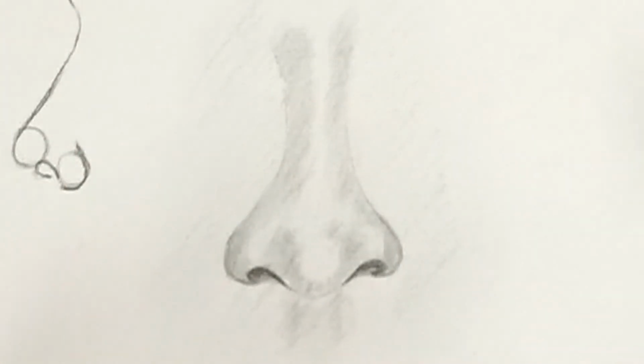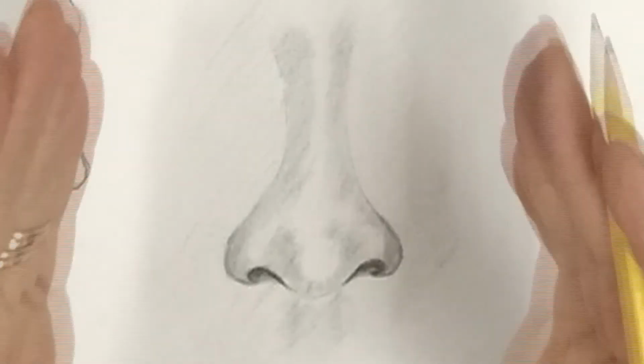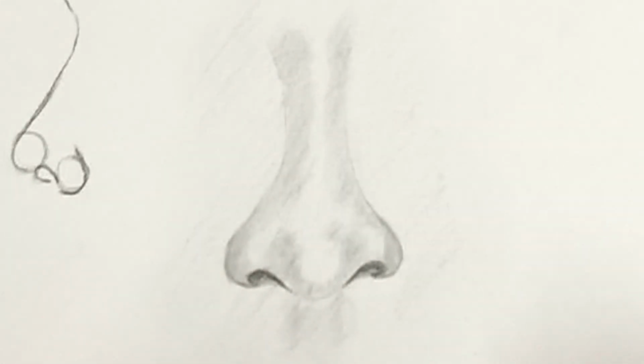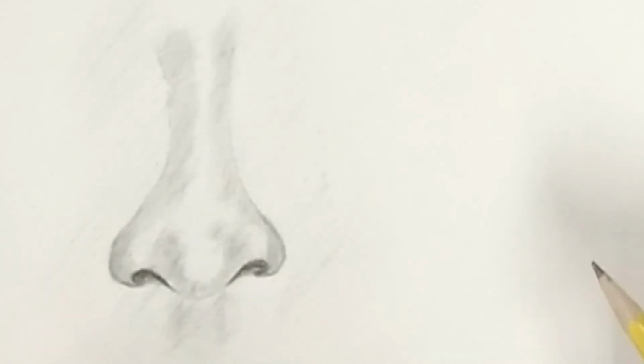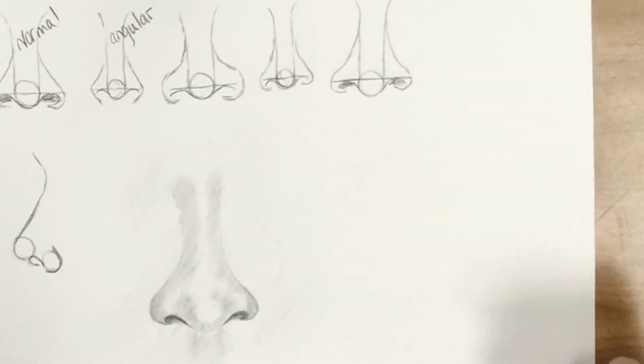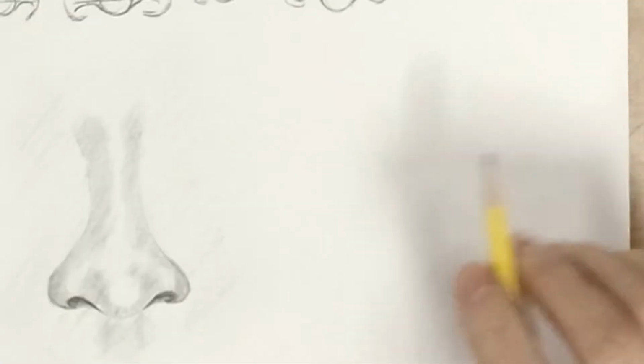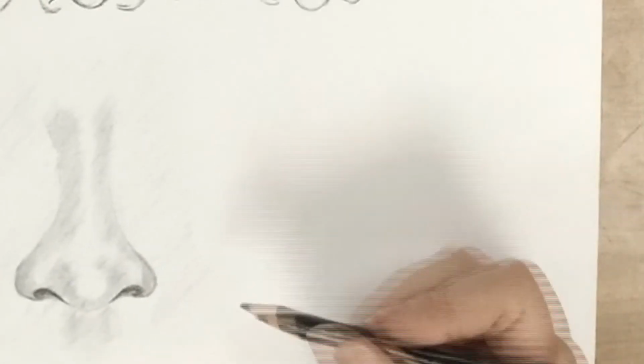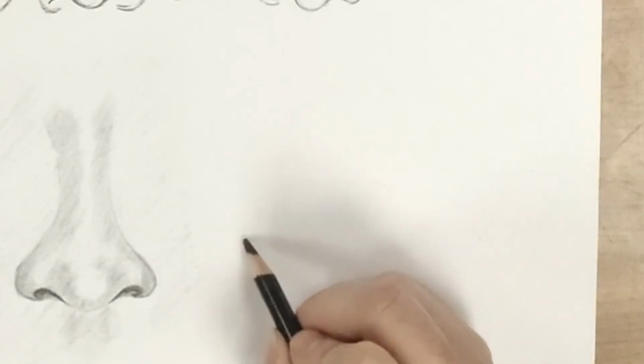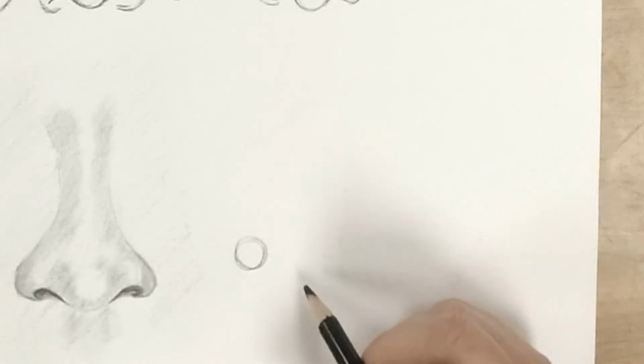So this is the basis on how to do a realistic nose from the front view. Now let's talk about how to do it from the profile. Remember I said over here, you're going to begin with, and I'll do this with my graphite pencil so it's a little easier to see, you're going to begin with 2 circles.